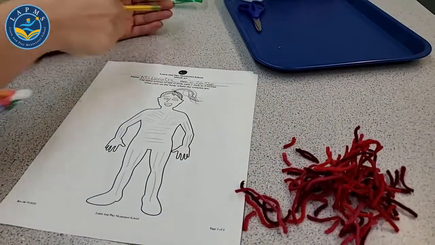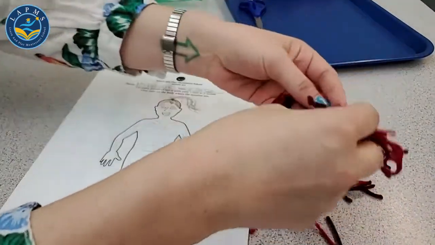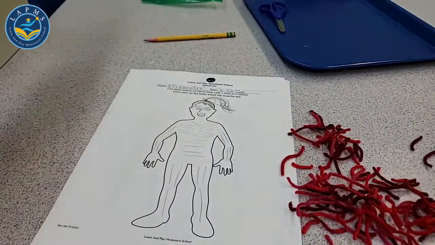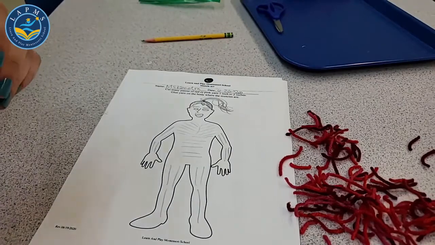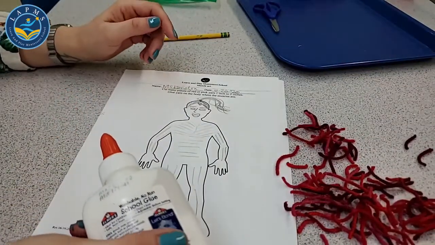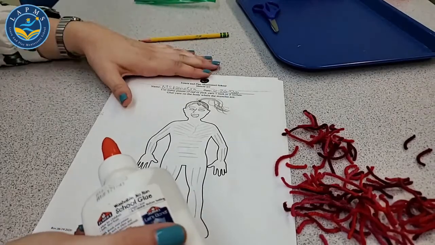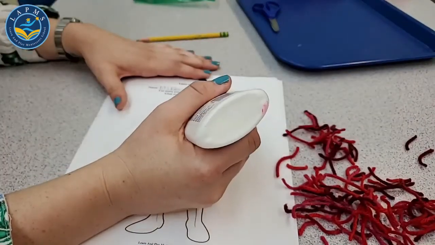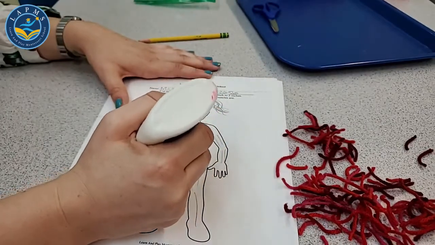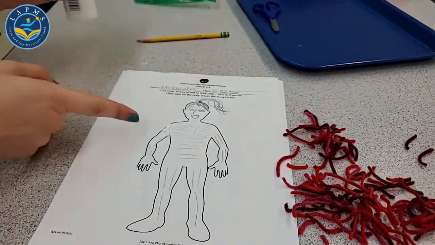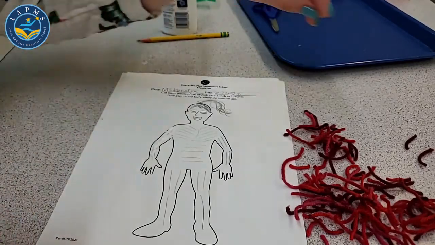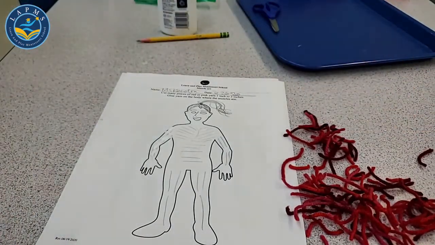Okay, so let's get some of our pieces here and some glue. I'm going to take this glue and put it all over one area. First I'm going to do her arm, so I'm going to put glue all over her arm. It's on top of my lines, that's okay, because I'm going to cover those lines with my muscle tissue anyways.